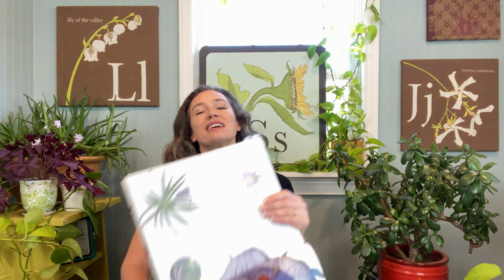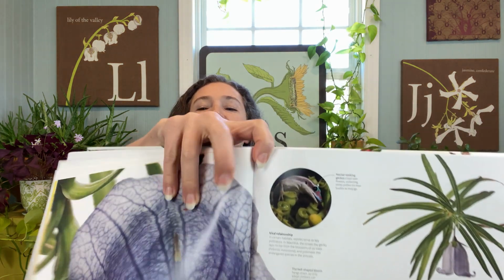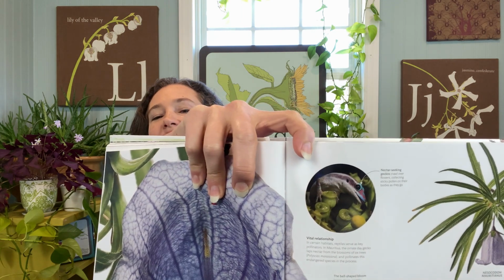So if we look at pages 227 through 267, there are some great examples. But obviously it's not complete. There's so many, and the scientists are still discovering these relationships that animals have. So here, this one's really cool. I don't know if you noticed that one before. There's a gecko. So there are a lot of lizards that are pollinators, which is really cool.